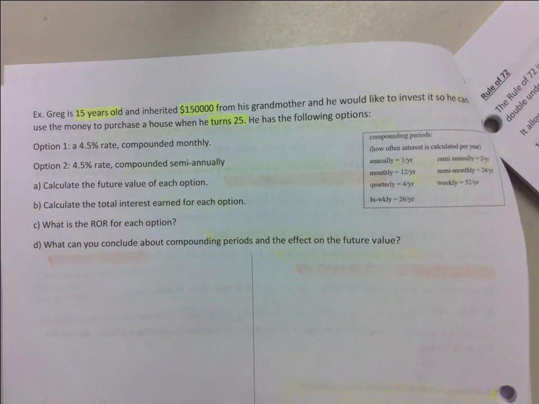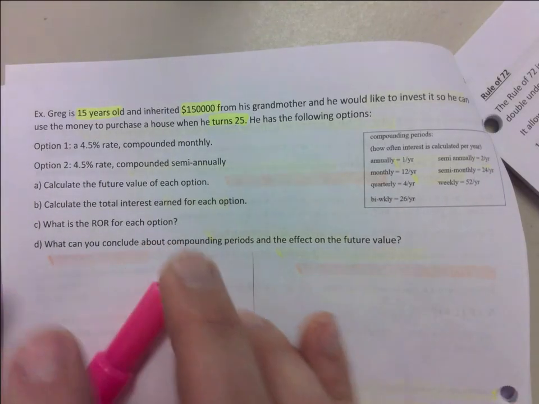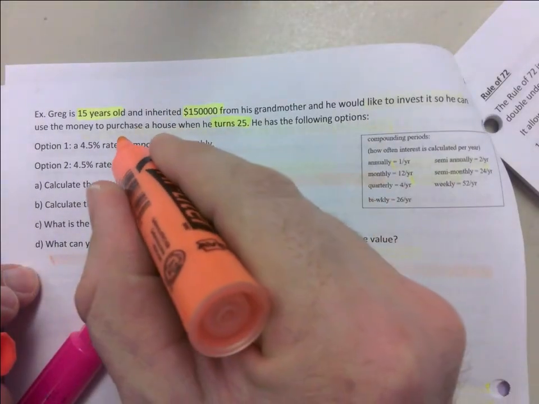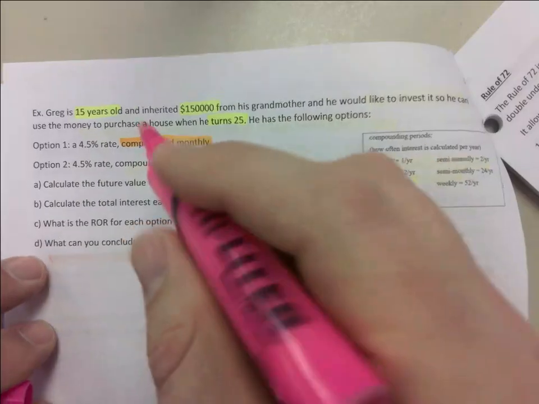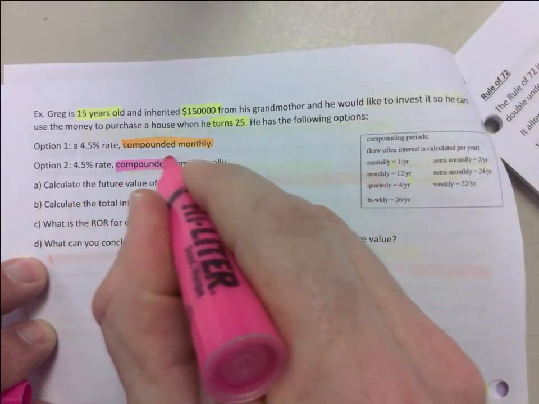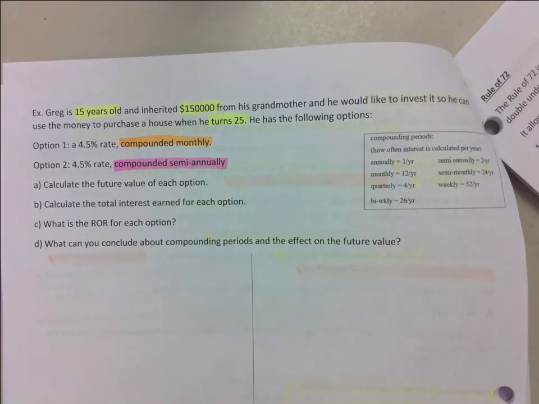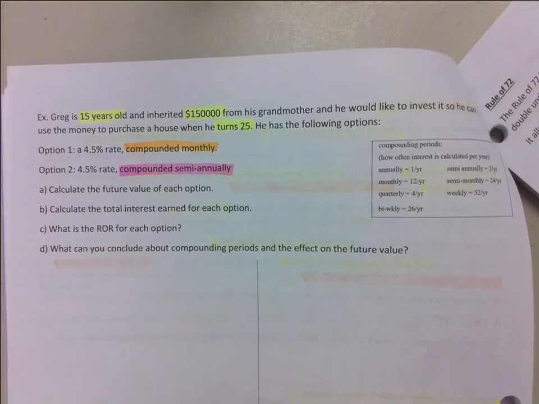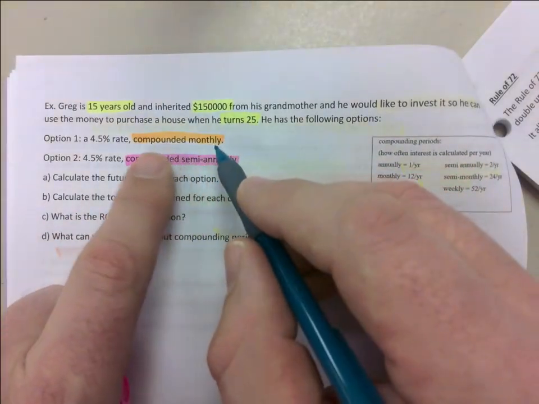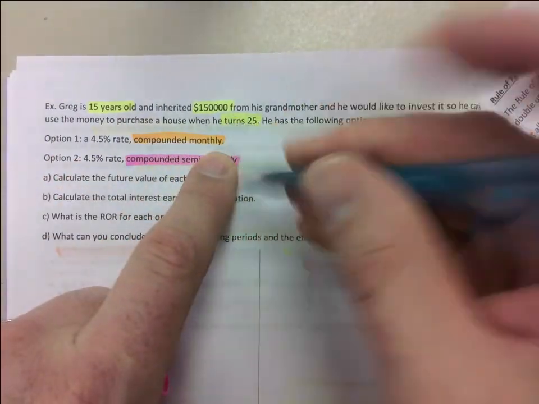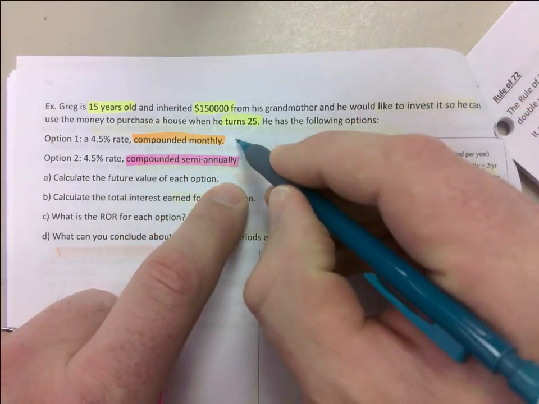So I'm going to use two different colors to just make that very clear. The compounding here is monthly. The compounding here is semi-annually. And what letter do we use for compounding periods? N, obviously, not so obvious, like it should be C, compounding. So let's put next to option 1, we'll say that N is what?